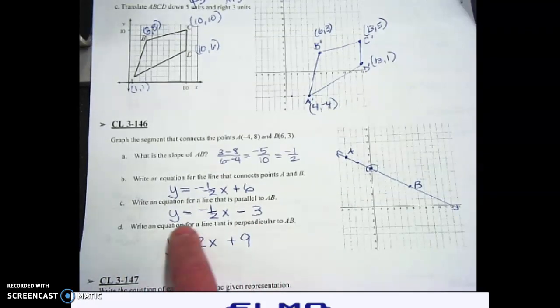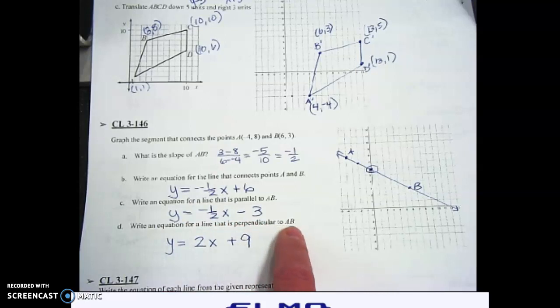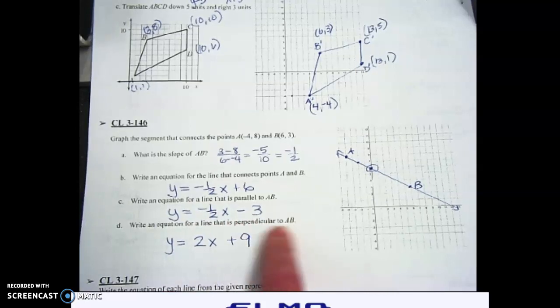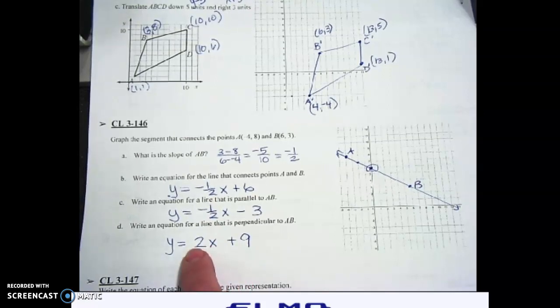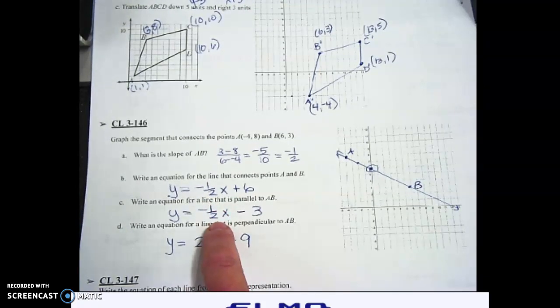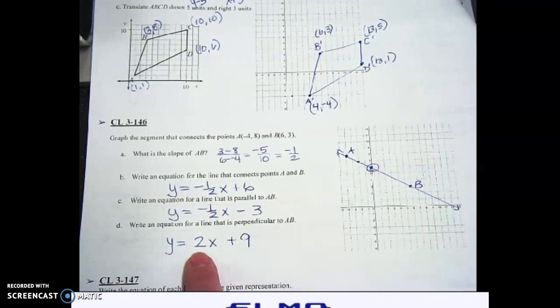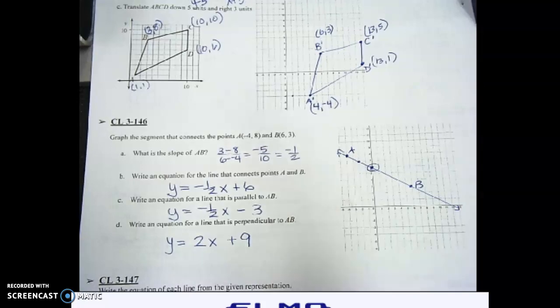Same for D. Write an equation for a line. This time it's perpendicular to line AB. So I took the opposite reciprocal. So if this one's negative, this one has to be positive. Then I take the fraction and I flip it, which would be 2 over 1, so I just simplified it to 2. And then I picked a random number here. I picked 9, but it could be any number.